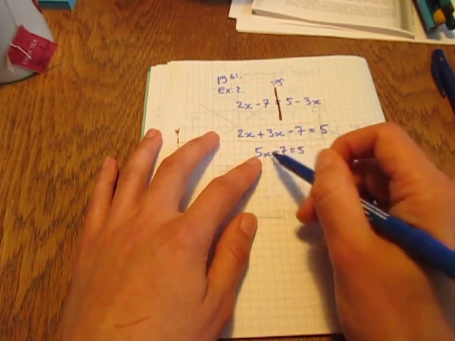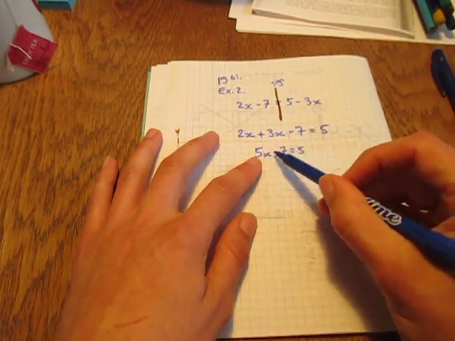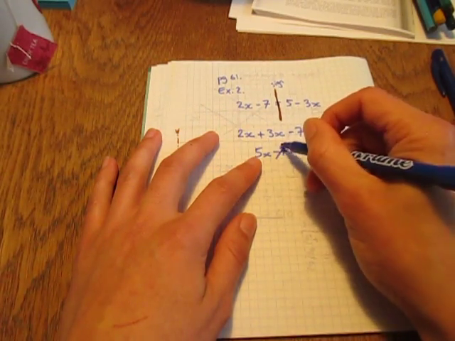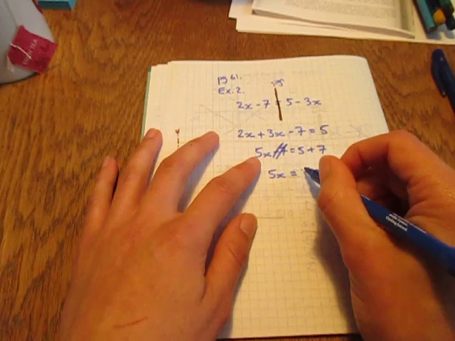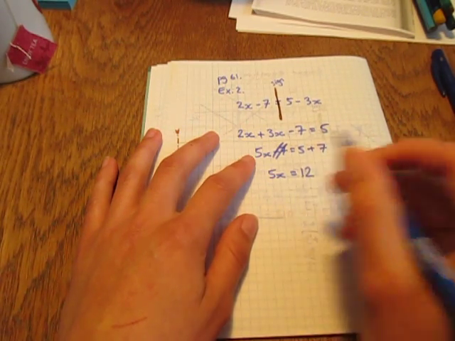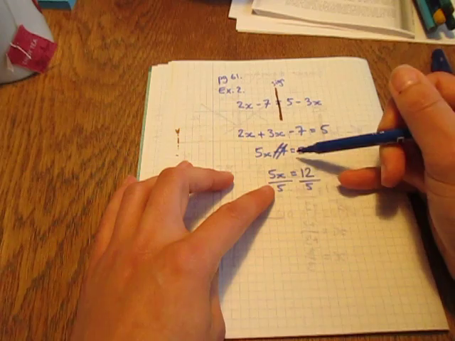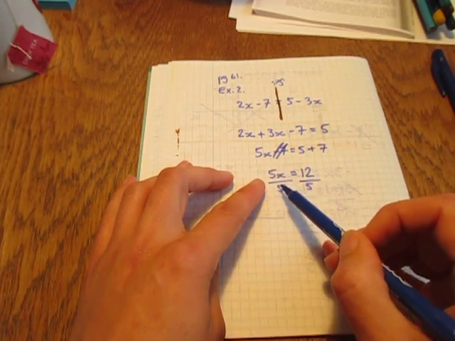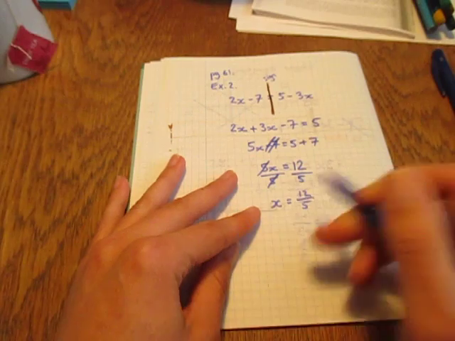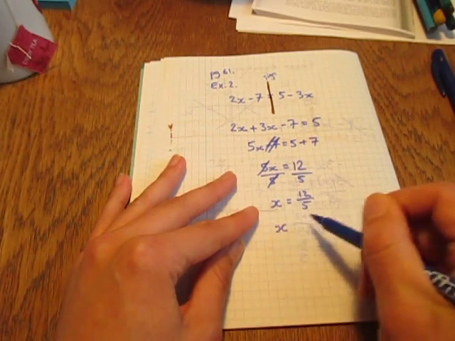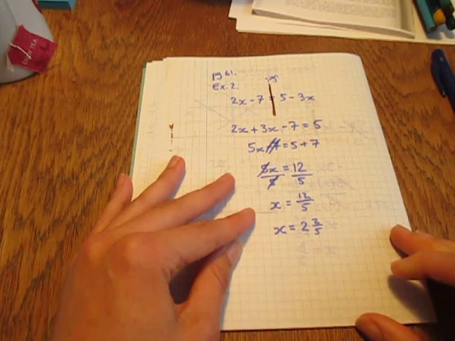Now this 7, he really wants to go and visit his friend number 5. But he has to cross the border, and he has to pay with his sign. So he becomes a positive 7. And then we have 5x is equal to 5 plus 7, which is 12. And then I'm going to divide both sides by 5. Now notice when I'm dividing, I don't have to pay with a sign. I just divide by the same number on both sides so that I can cancel this 5 out, and I get x is equal to 12 over 5. But I can also say that x is equal to 2 2/5. And that's your answer.